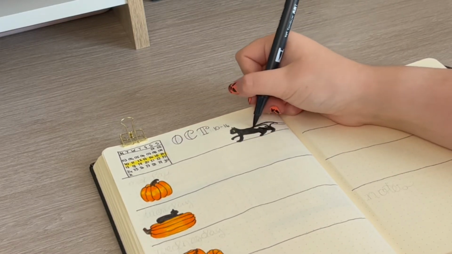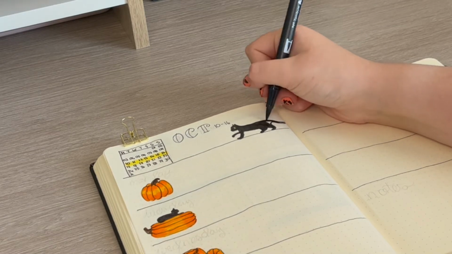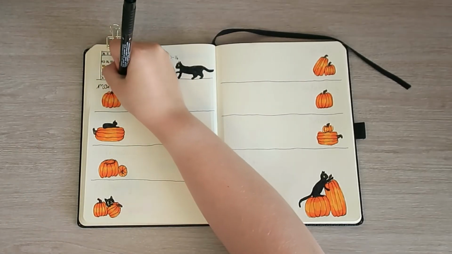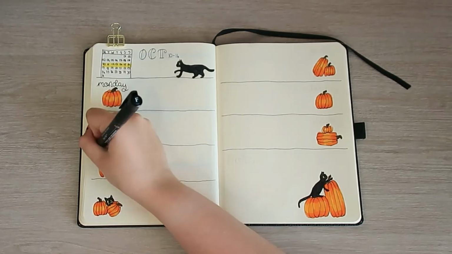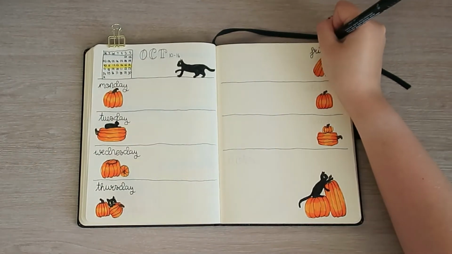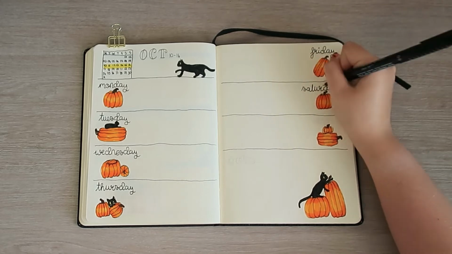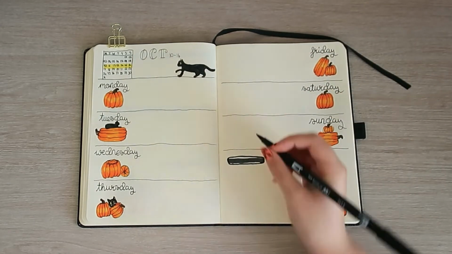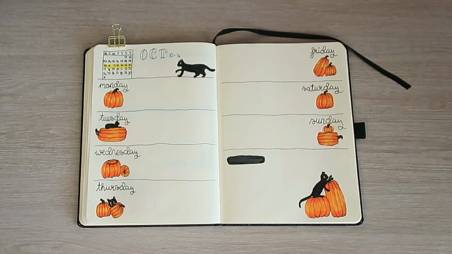And then underneath the week, so October, and then the days for that week, I added another black cat. This one is walking, and I just have a little close-up of that. And then I added the days of the week over the pumpkins. And that's basically it for the second weekly spread.